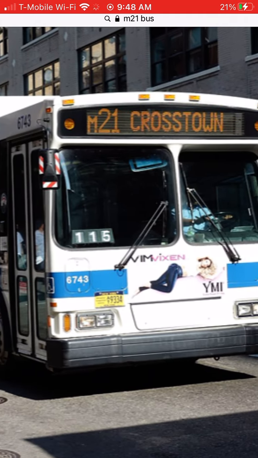Next stop, Columbia Street and Houston Street. This stop is Columbia Street and Houston Street. Next stop, East Houston Street and Avenue C. Transfer available to M9. This stop is East Houston Street and Avenue C. Next stop, East Houston Street and Avenue B.